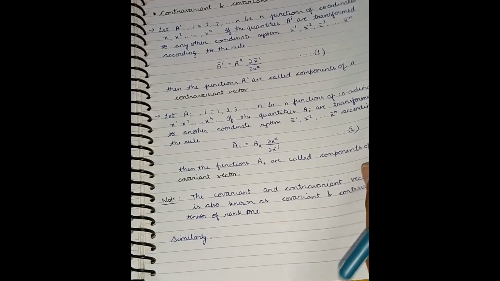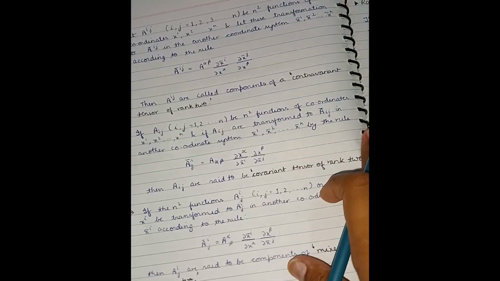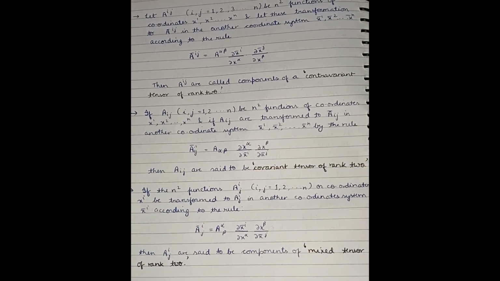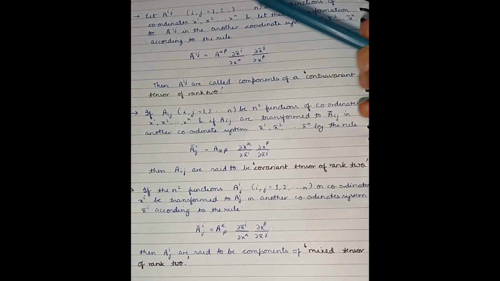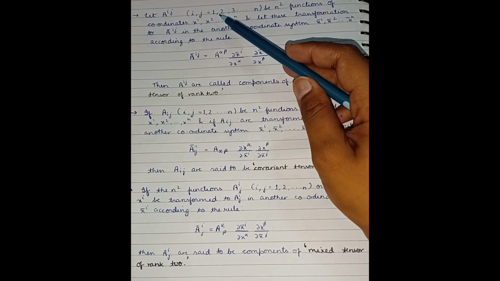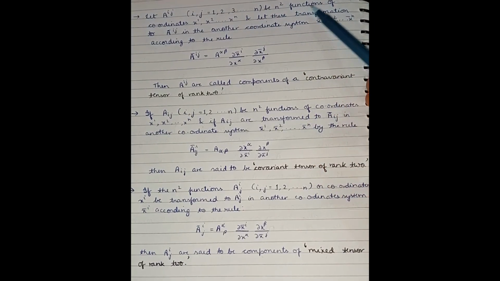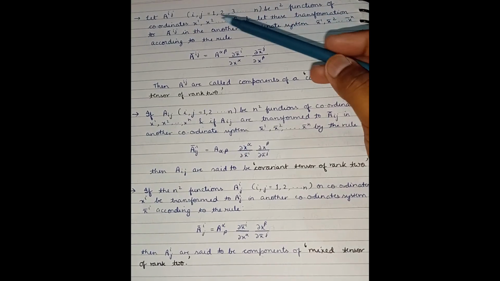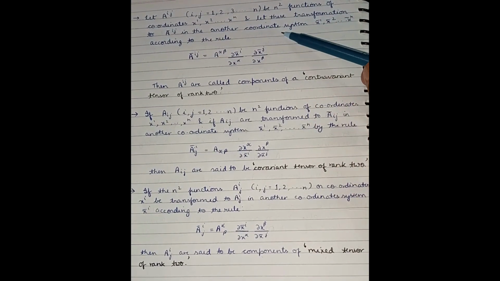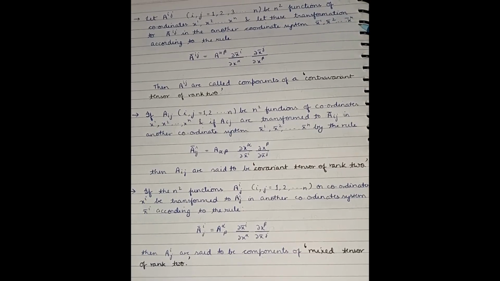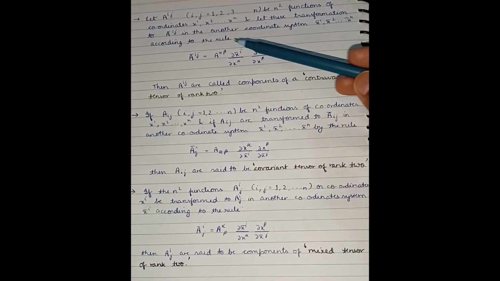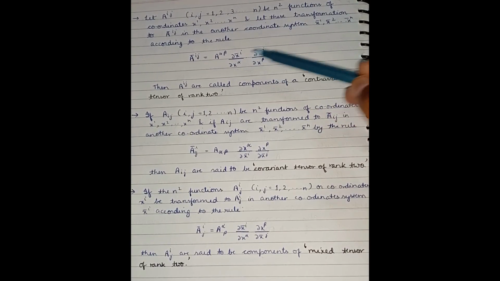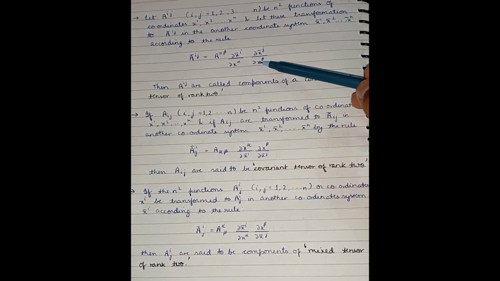Similarly, let A^{ij}, with i and j in superscript going from 1 up to n, be n square functions of coordinates x1, x2 up to xn, and let these transform to Ā^{ij} in the other coordinate system x̄1, x̄2 up to x̄n according to the rule Ā^{ij} = A^{αβ} ∂x̄^i/∂x^α ∂x̄^j/∂x^β.